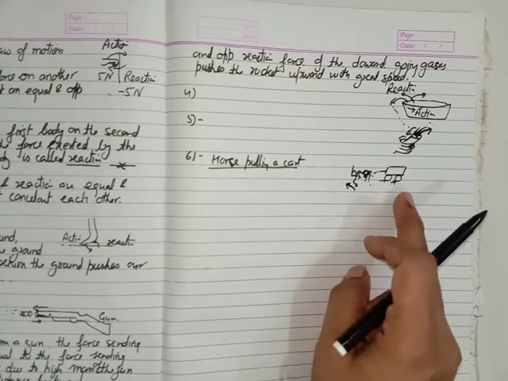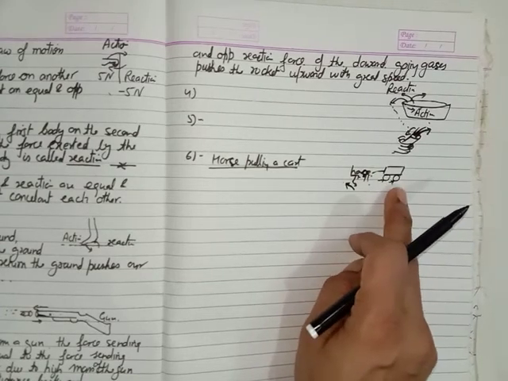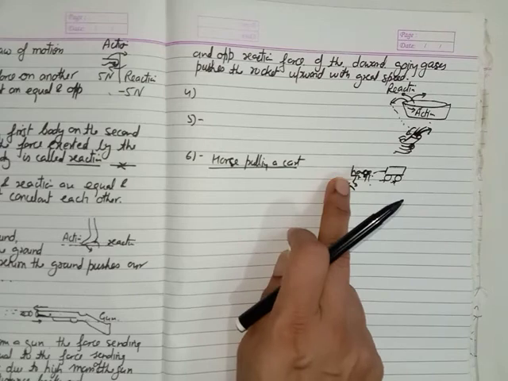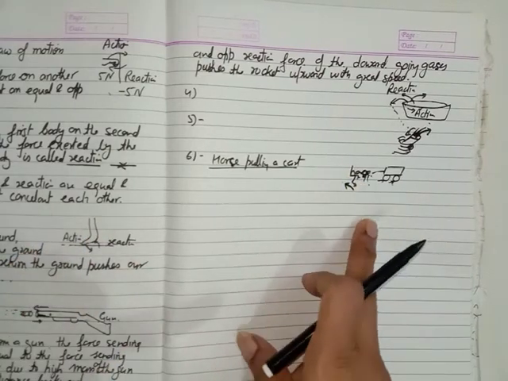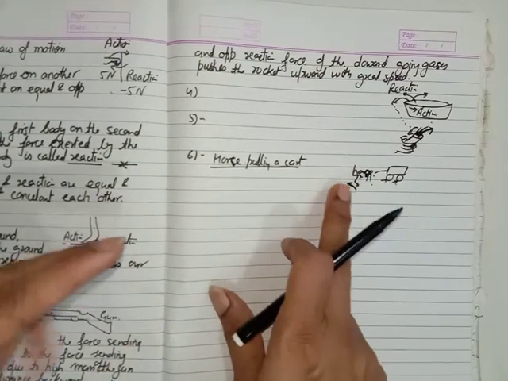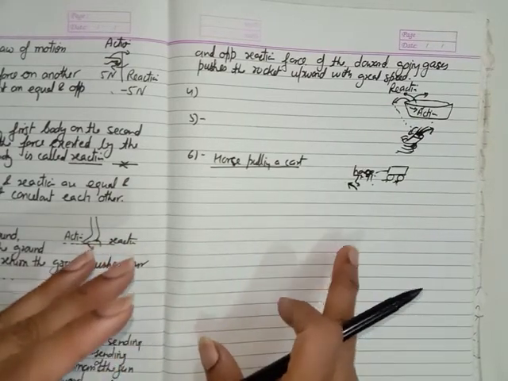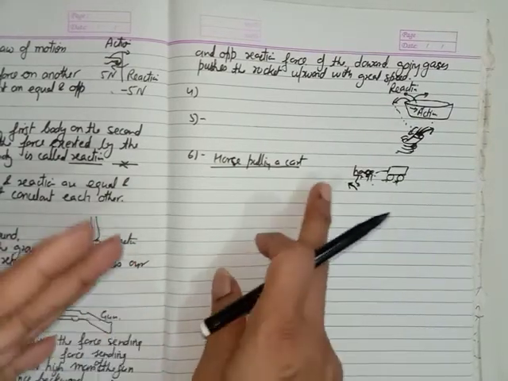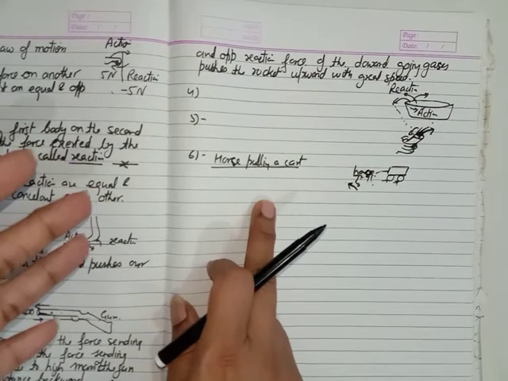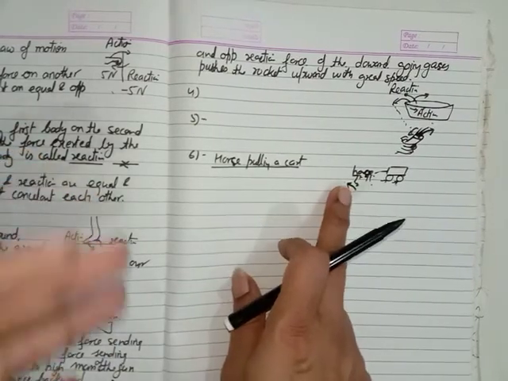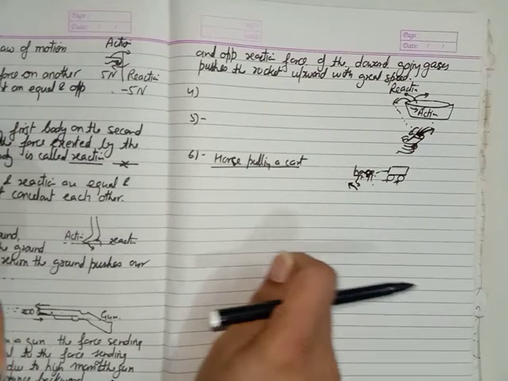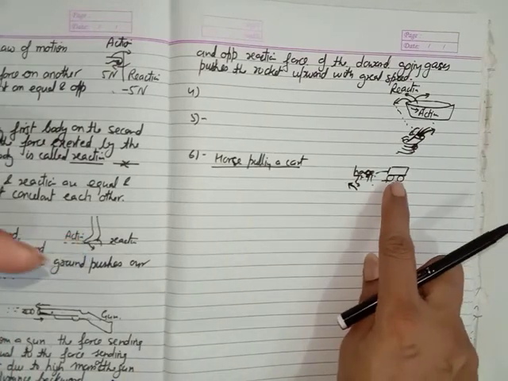When the horse exerts force on the floor, this is the action, and in opposite the floor exerts an equal and opposite force on the horse, which is the reaction, and due to this reaction the horse is able to move this cart.